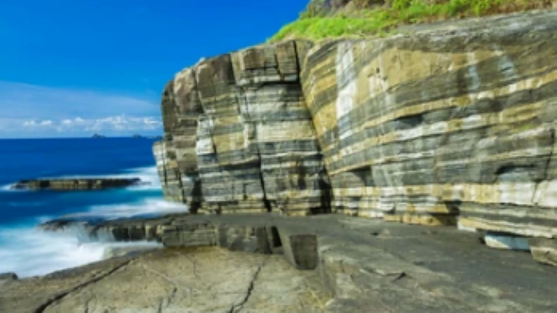Nonfoliated metamorphic rocks also include hornfels, which forms from the contact metamorphism of rocks adjacent to igneous intrusions. Hornfels typically lacks any discernible layering and can exhibit a wide range of colors and textures depending on the composition of the original rock and the nature of the metamorphic process.